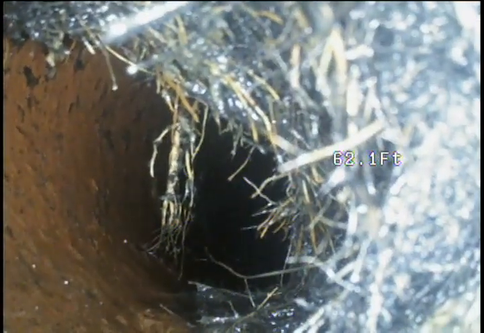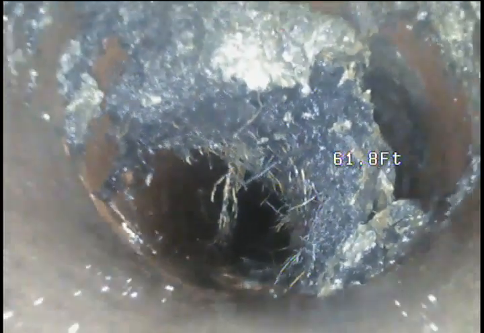Another root mass here at 62. Again, path of flow off to the left, but a pretty sizable amount remaining to be gotten rid of.